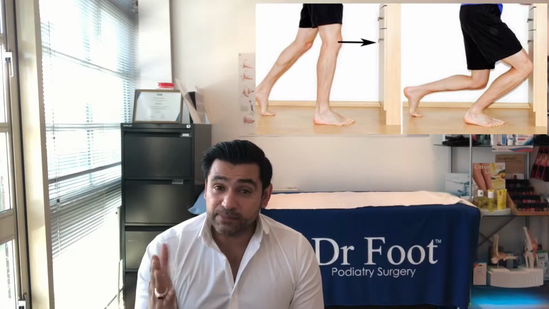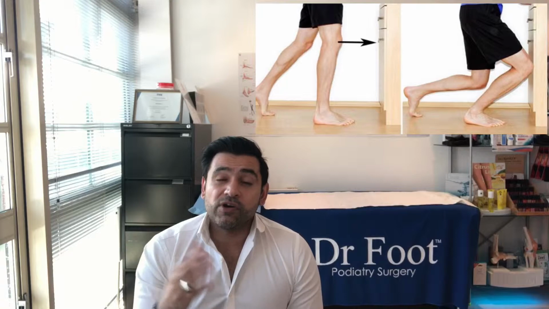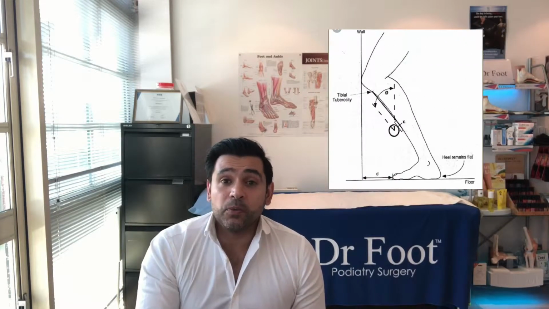So as podiatrists, we check this in a few different ways. We check this using a test called the knee to wall test. So we get the patient standing away from a wall or a door, and we put 10 centimeters as the mark, and we try and see if your knee can touch the wall or the door. We also test it using the lunge test. We can test it while the patient's lying down, and we test if you can get 10 degrees of motion. And we may also do other functional tests, squatting, single leg squat, double leg squat, things of that nature.